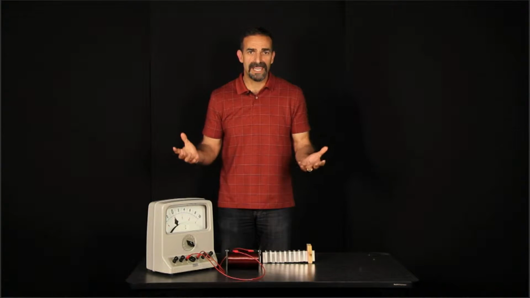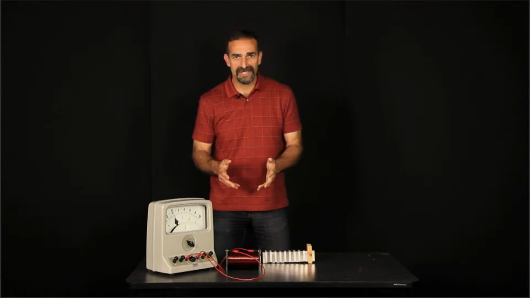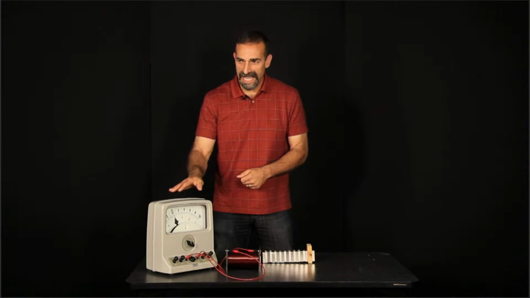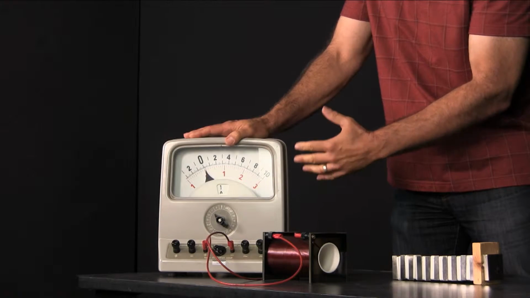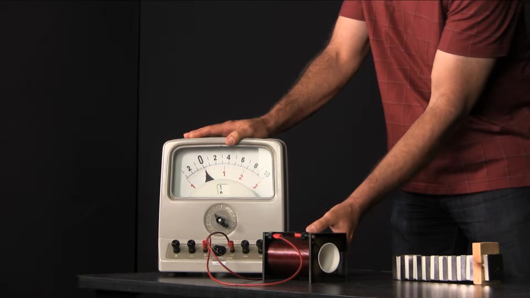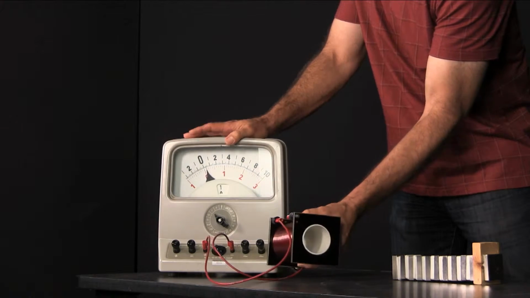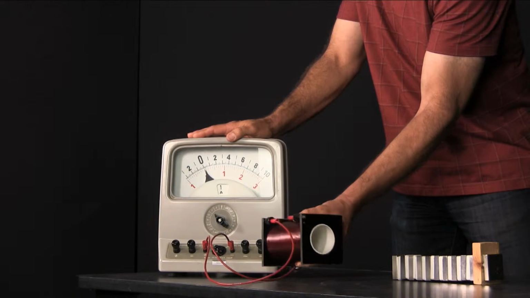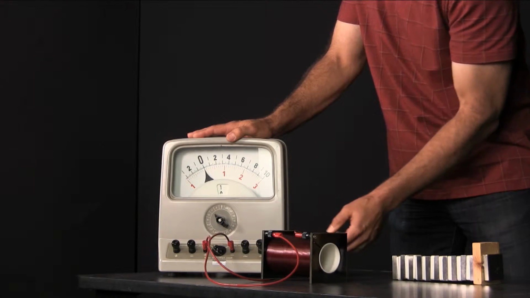Many, many applications. I'll talk about another cool application in a minute, but right now I want to tell you a little bit about how electromagnetic induction works. What I have here is an ammeter that measures current, the movement of charges in a circuit. Here's a coil of wire. There's no current flowing because there's no battery. We need a battery to push the charges around. There's no battery, no current.